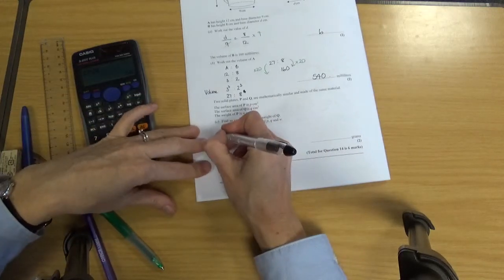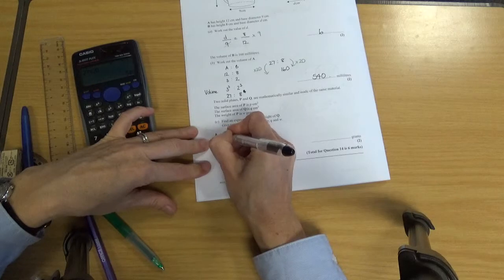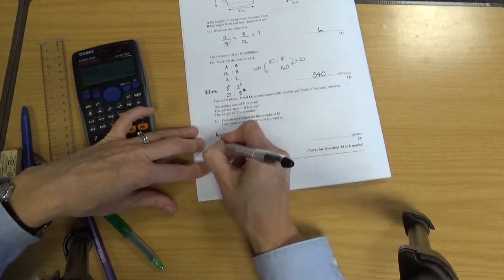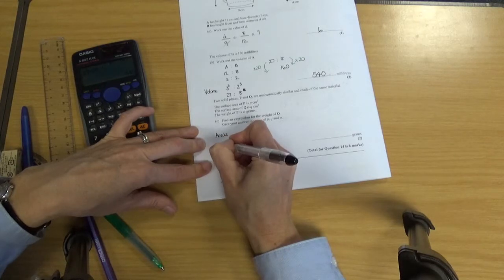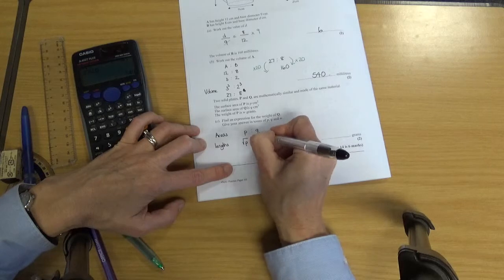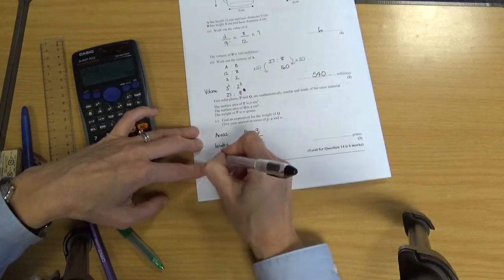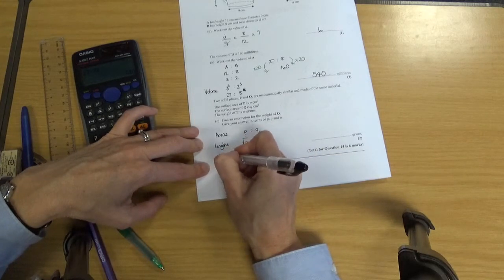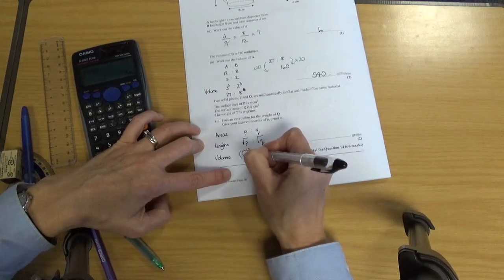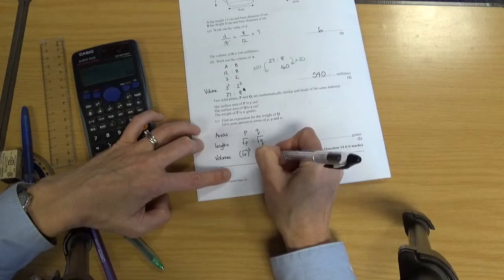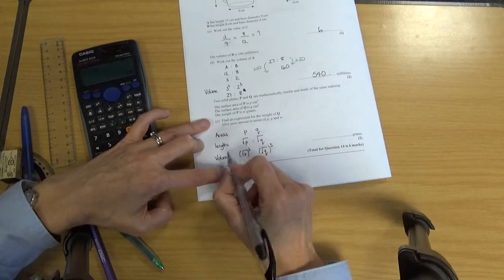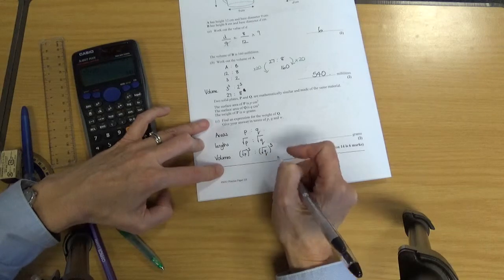So the ratio of the areas is P to Q, so the lengths will be the square root of P to the square root of Q, so their volumes will be the square root of P cubed to the square root of Q cubed, and this is weight is proportional to volume.